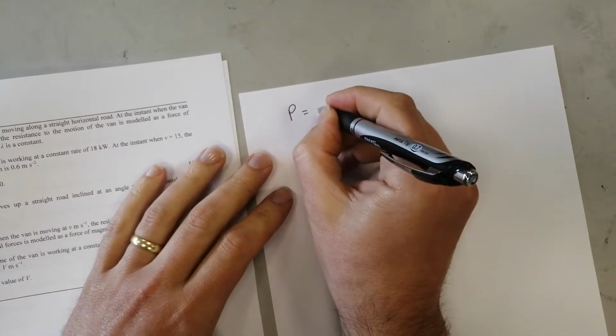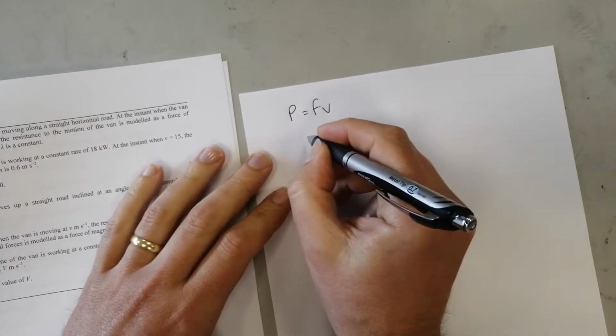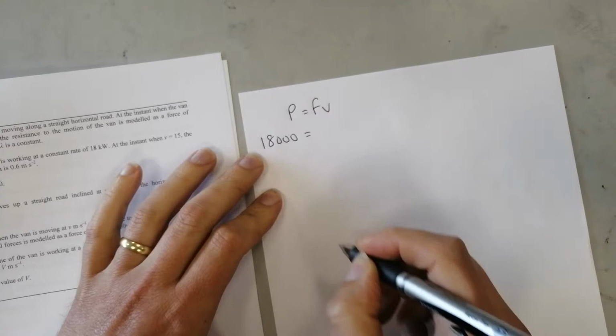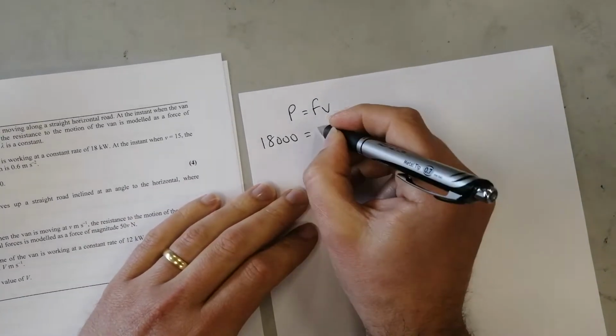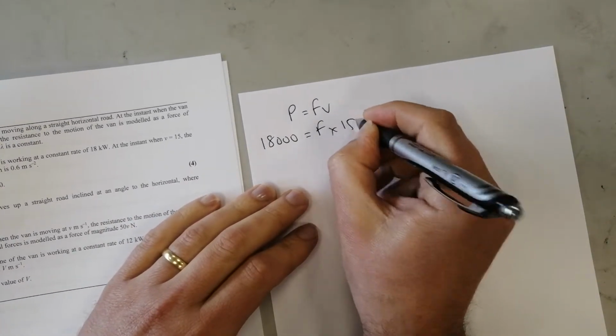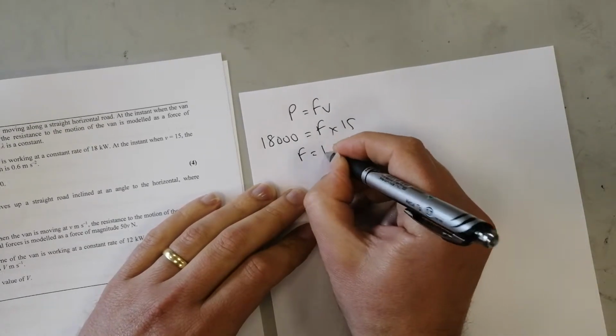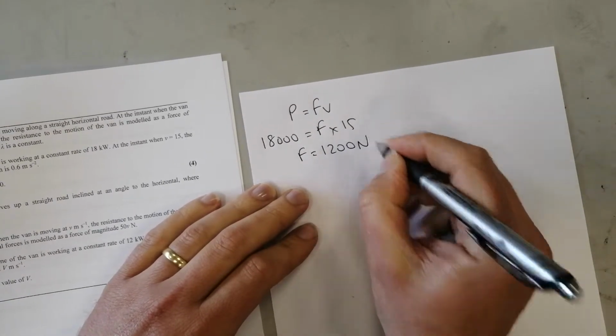So, power is equal to force times velocity. The power is 18,000 watts. The velocity is 15. So the driving force is 1200 newtons.